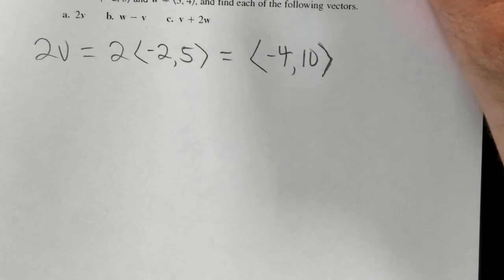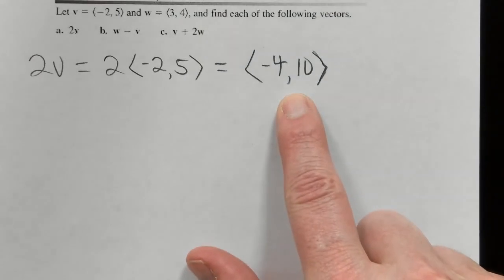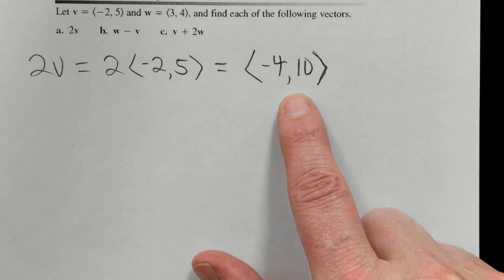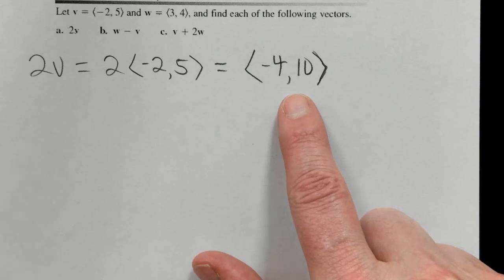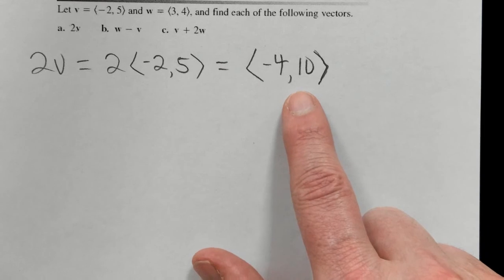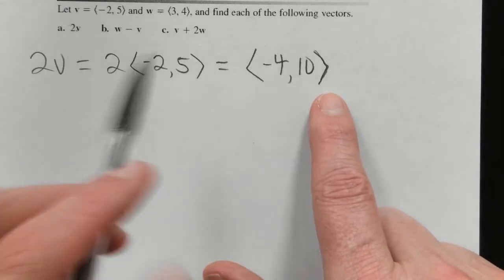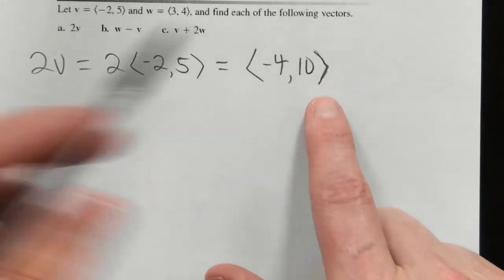And remember, the component form doesn't really give us the position of the vector on the graph. In other words, it doesn't tell us the location of the initial and the terminal point. It just gives us the direction and can give us the magnitude.